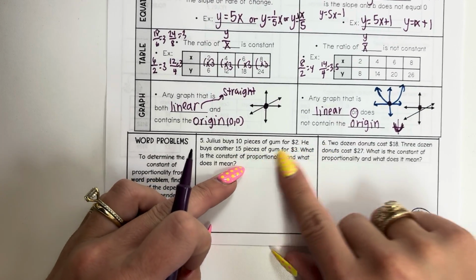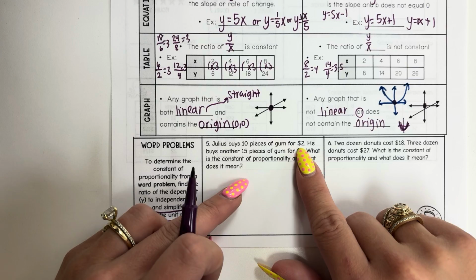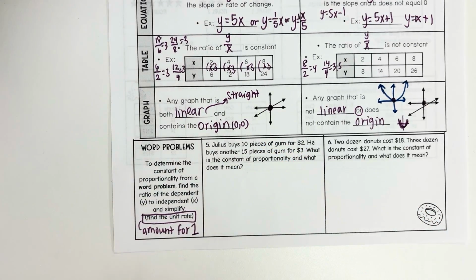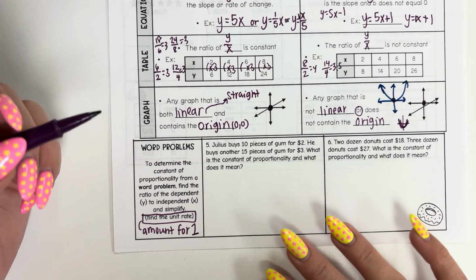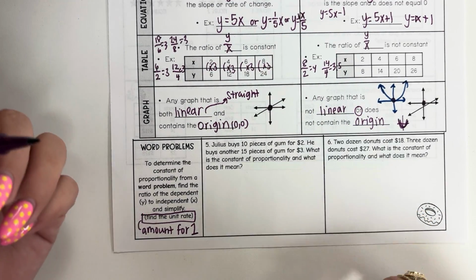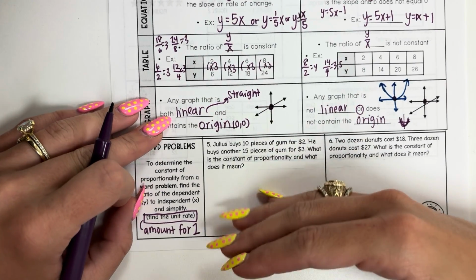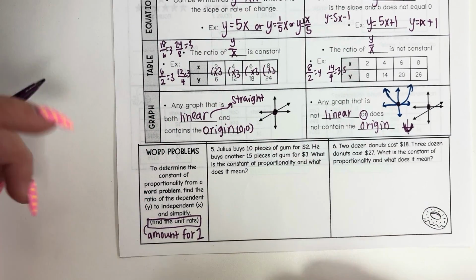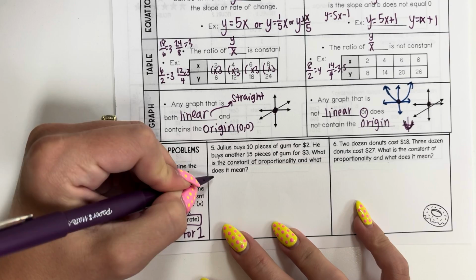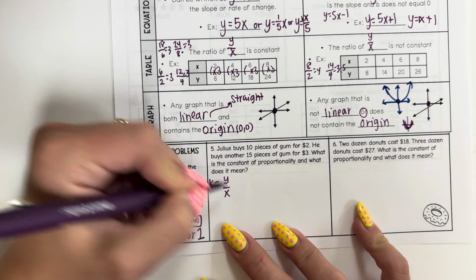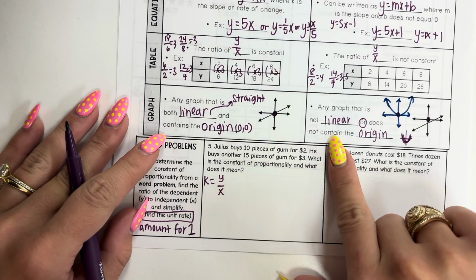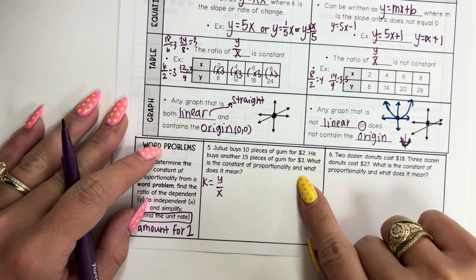So in this specific situation, what is the amount or the cost for one piece of gum? That's what we're solving. So thinking of it as the cost per piece of gum. So I'm going to write that out in fraction form to help us organize our numbers. Now I know that the constant of proportionality, K, is y over x, but this problem doesn't specify which one is y, which one is x.